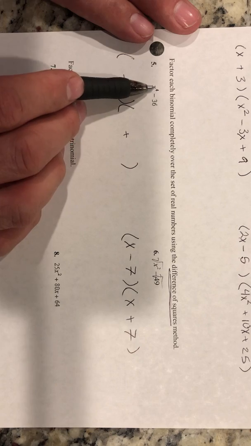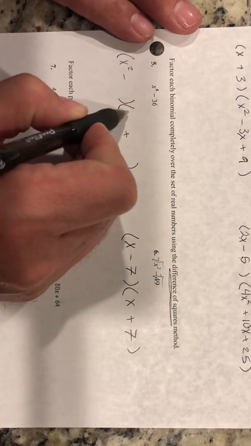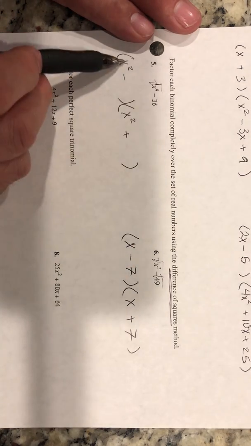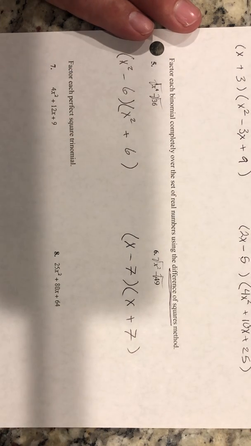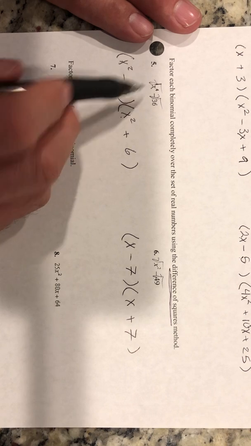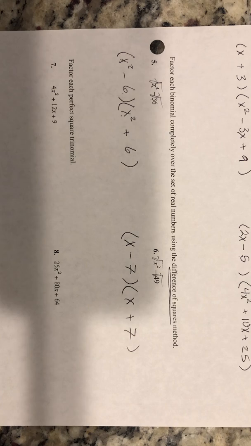This one's a little different because it's x to the fourth. Well, we can say x squared times x squared gives me x to the fourth, right? Or the square root of that is this, and the square root of 36 is 6. So basically, first term times first term gives me first term. Last term times last term gives me last term. That's difference of squares.